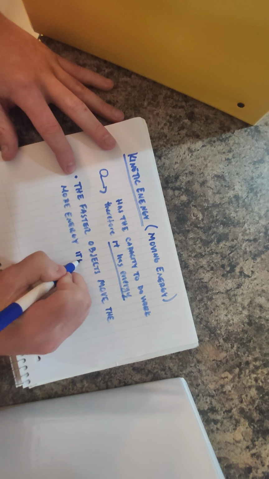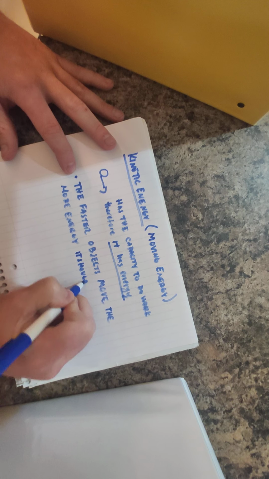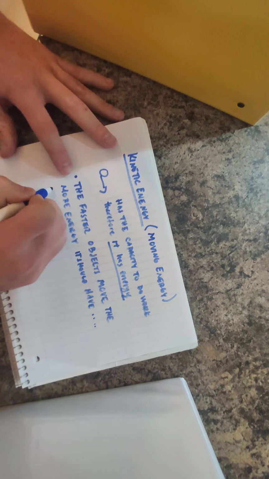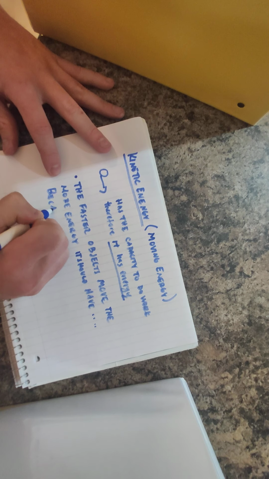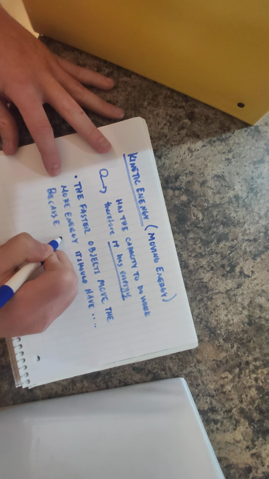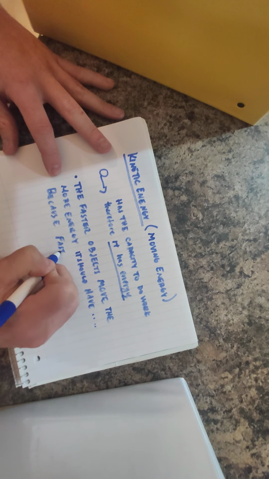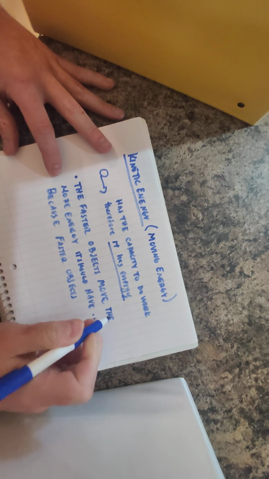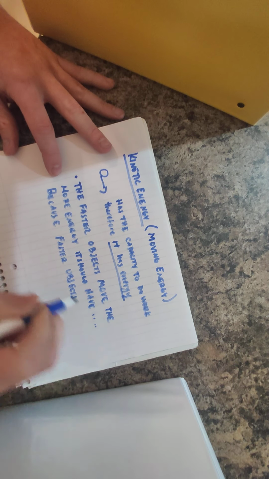The more energy it should have. But why should it have that? Because faster objects can do more work. I'm going to keep repeating myself so that you guys really get the key points here.